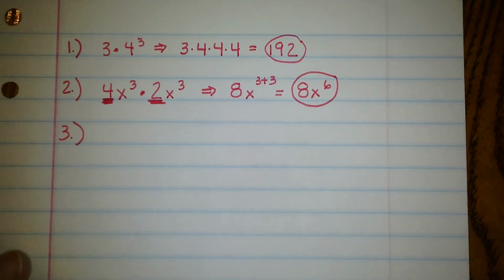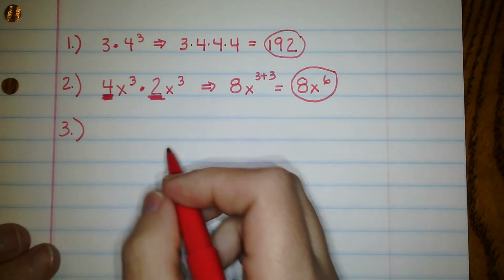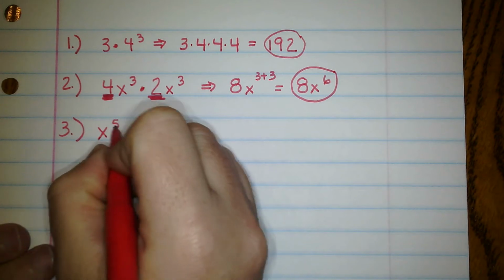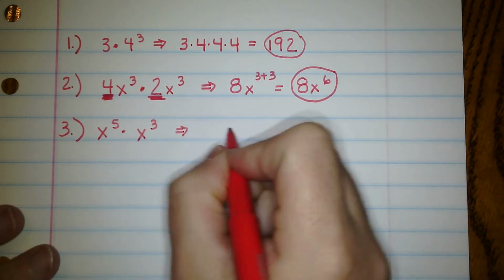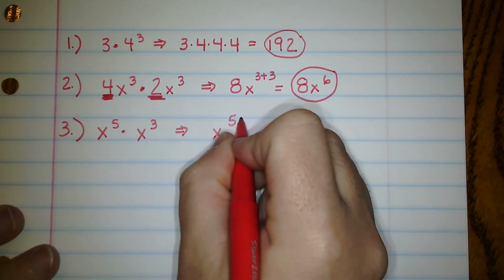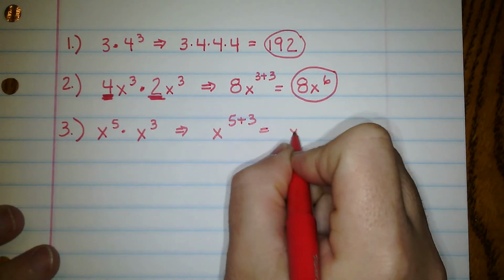Number 3 is a like base question as well. When you're multiplying, you are going to keep the base and add the exponents. So this is going to be x to the 8th.